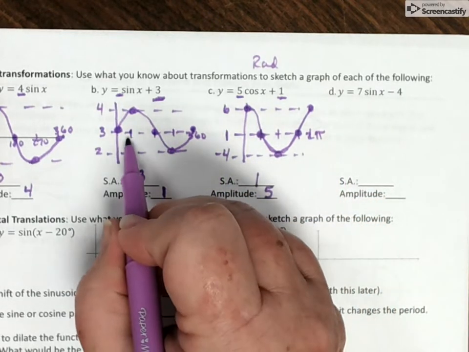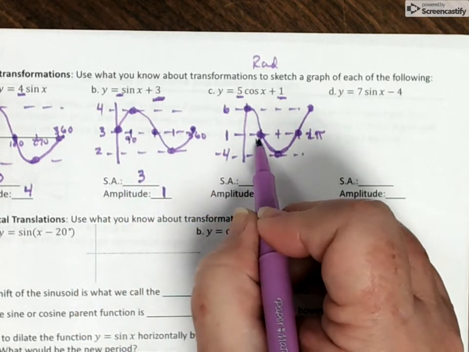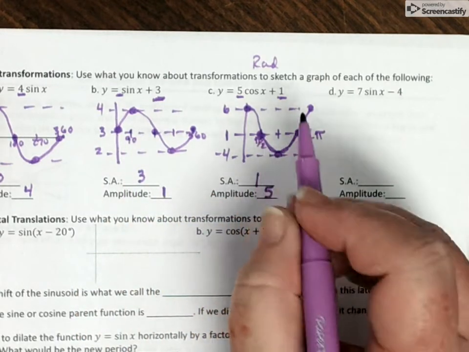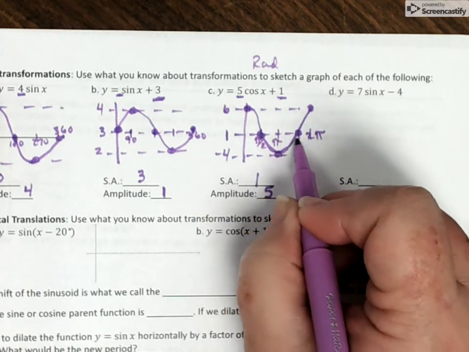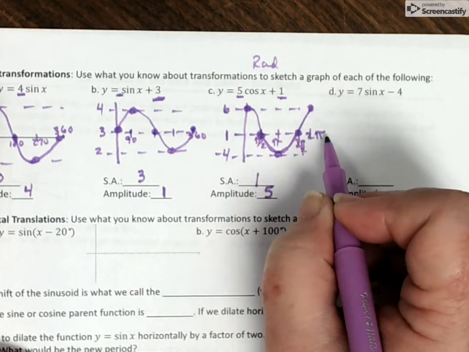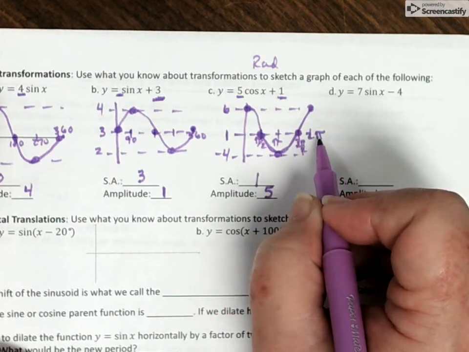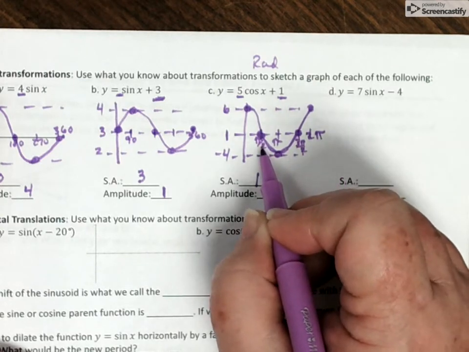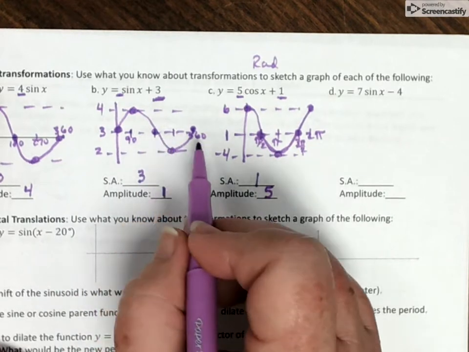And what's the equivalent of 90 degrees? Pi over 2. So that would be pi over 2. This would be pi. This would be 3 pi over 2 and 2 pi. So we mark them the same way. It's just that my full period is 2 pi and my quarter period is pi over 2. It's just a little different.